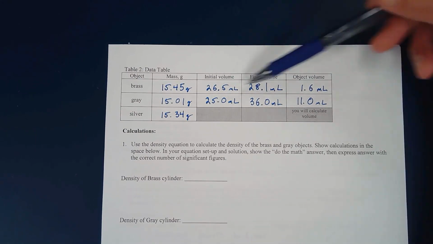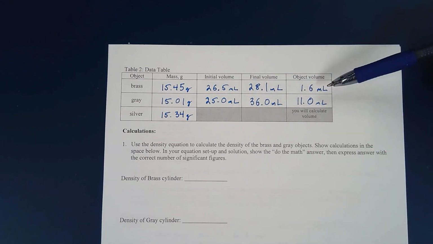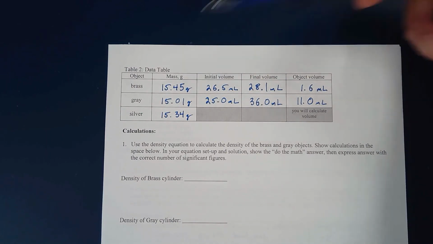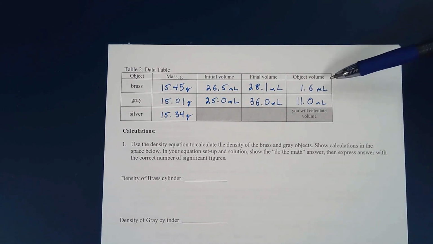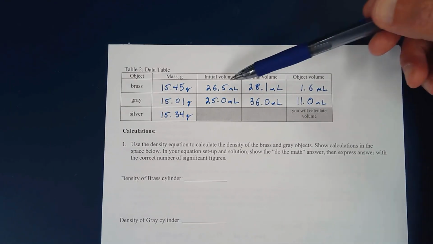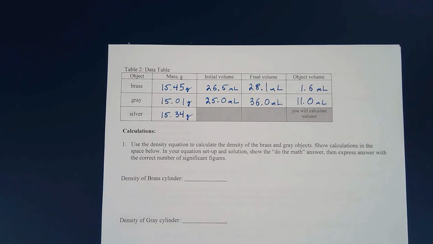You use the initial and final readings to figure out the volume of the brass: the final volume minus the initial volume gives you the volume of the item placed into the water.